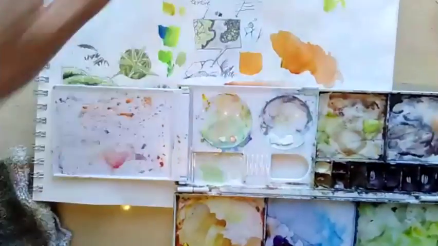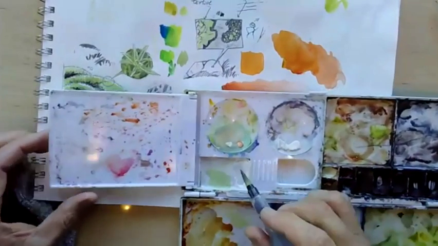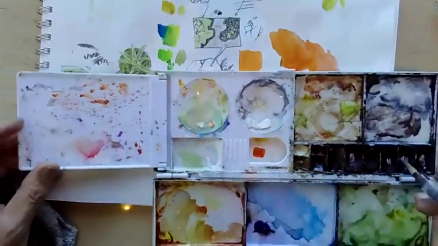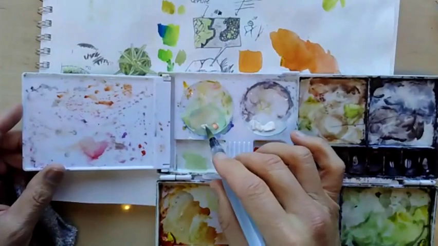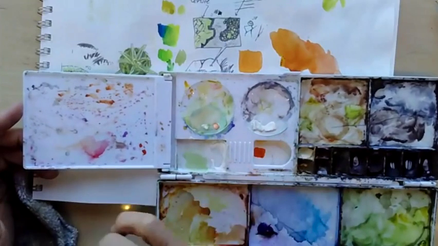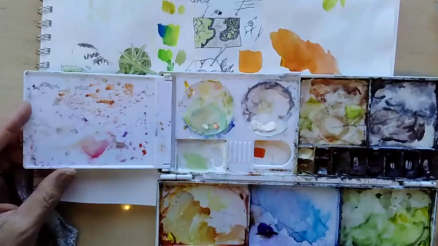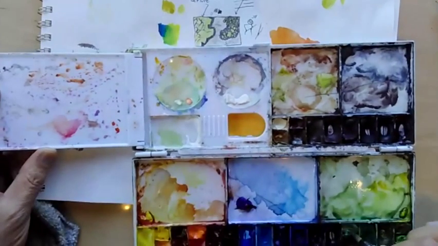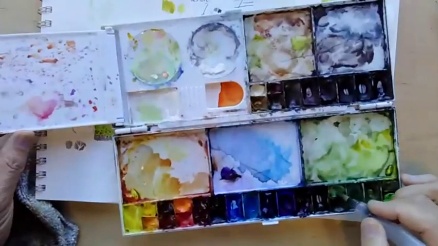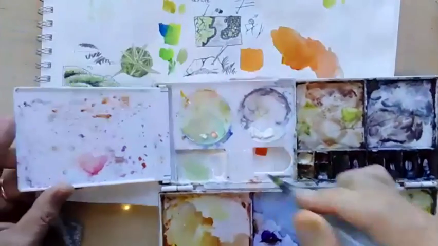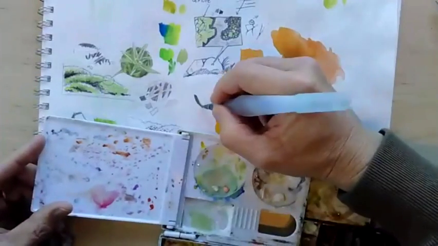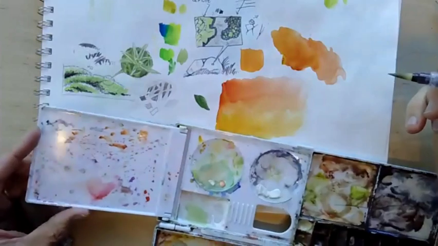So what I do very often for handling this is I have, in part of my palette, some globs of white gouache. And what I'll do is take a little bit of green. Here I'm taking some oxide of chromium, which is a kind of olive greeny color.